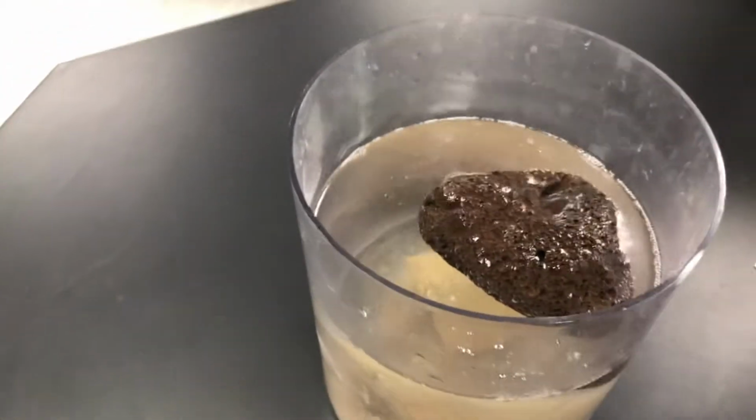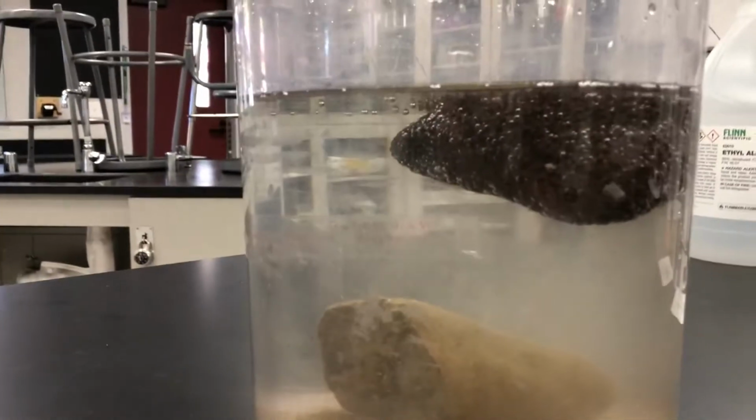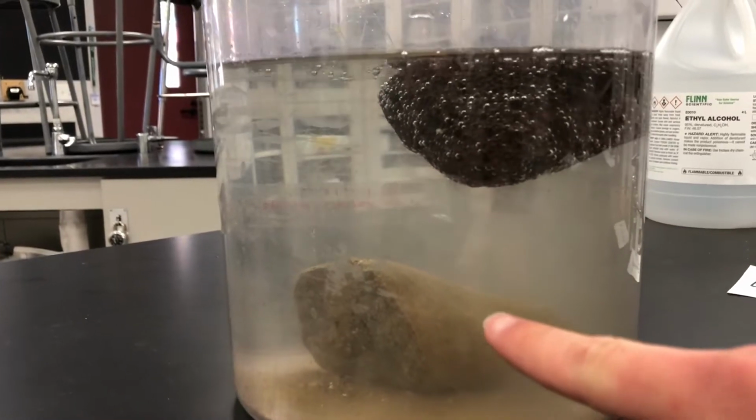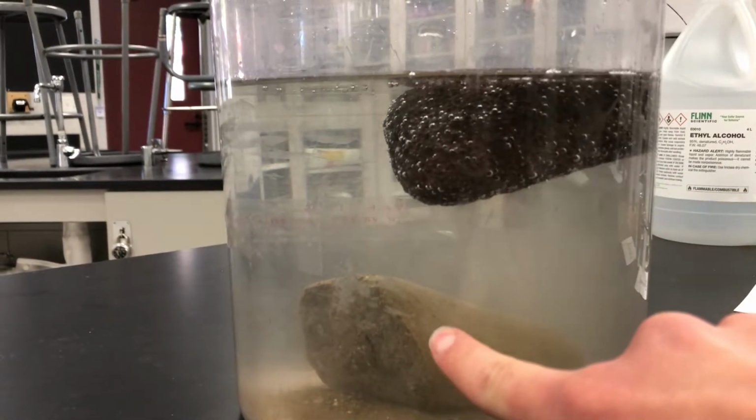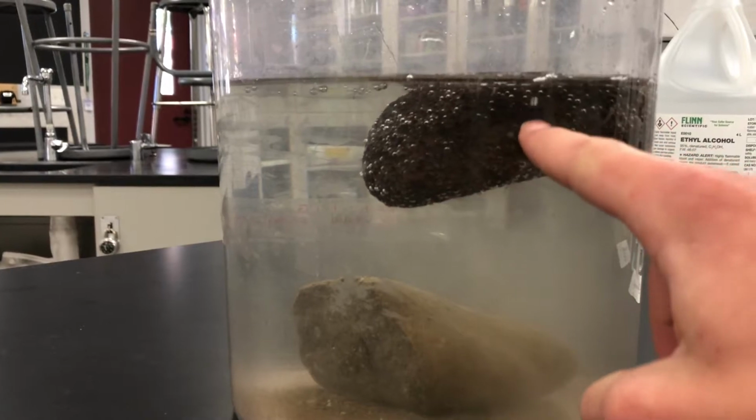Okay, now we want to make sure that this one isn't just resting on the other rock, so look at this space here, all right? You guys can see this top one is not just sitting on top of this rock, right? It's actually floating at the surface of the water.